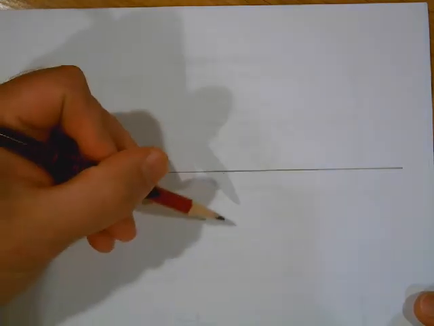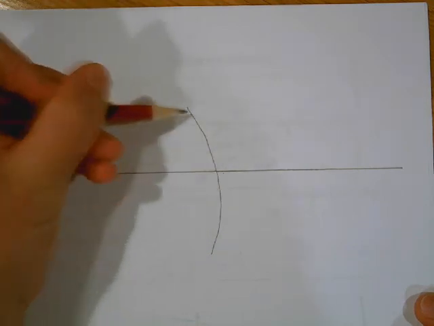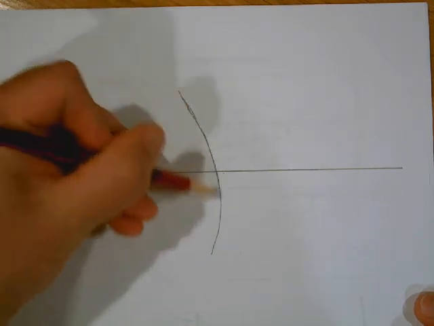So we're going to start by drawing a principal axis. Everybody draw a principal axis. Use a straight edge. Then we're going to draw our concave mirror, and we're going to have to draw it kind of in the center. I'll explain why. But there is our concave mirror.